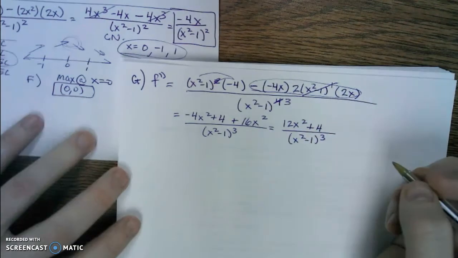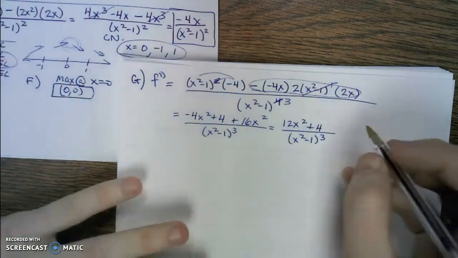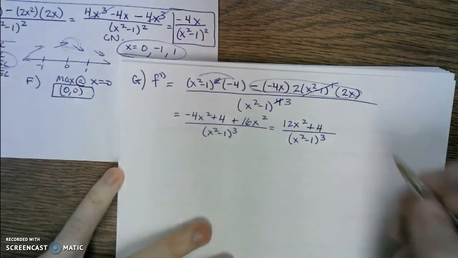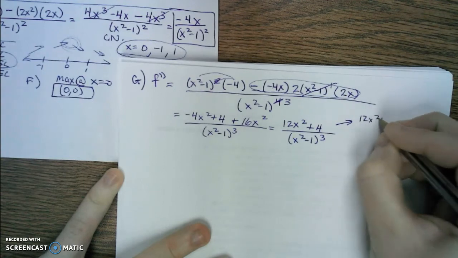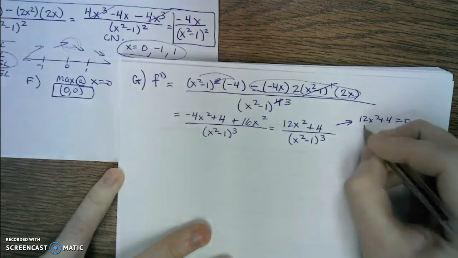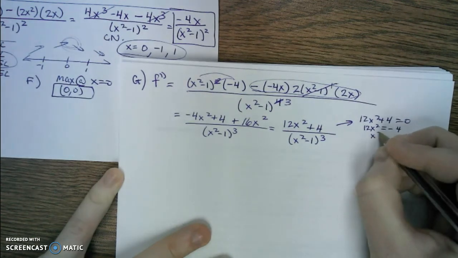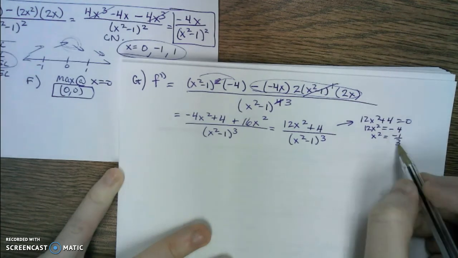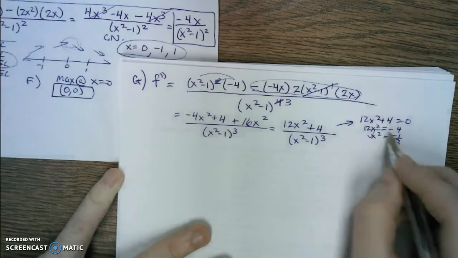All right, so what we see here then is if I set this equal to 0, the top, if I subtract 4 and divide by 12, I'm not getting anything, because it'll be imaginary, square root of a negative.